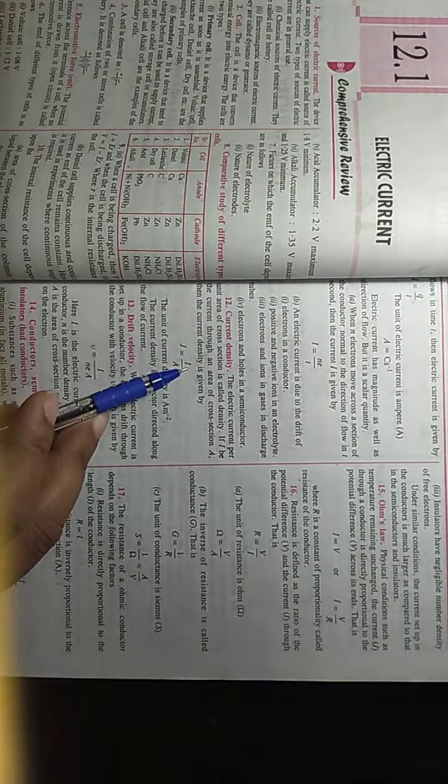Then we discussed current density, which is one of the characteristics of electric current, which we can define as the ratio of current per unit area. We can write its expression as J = I/A, whose SI unit is ampere per meter square.